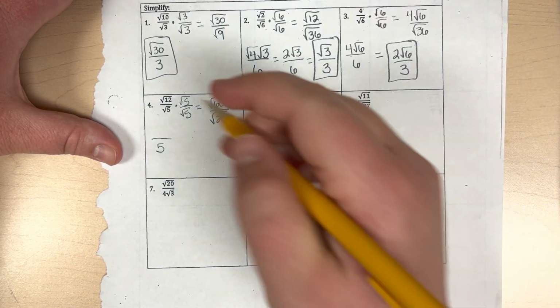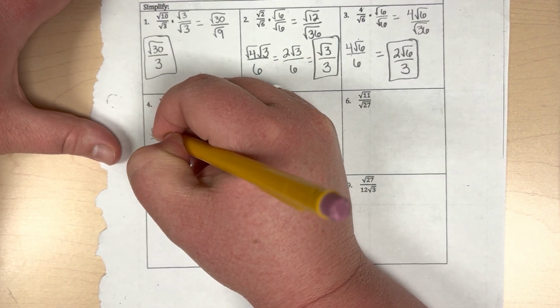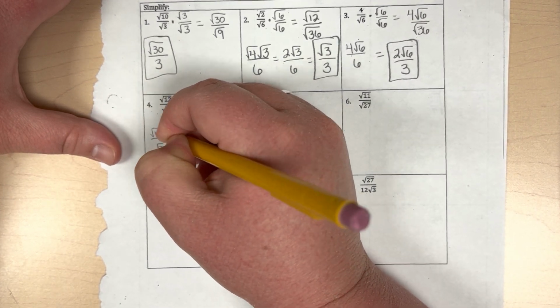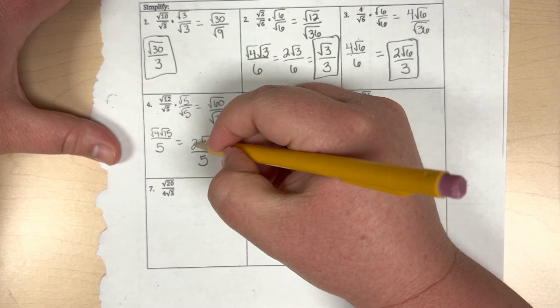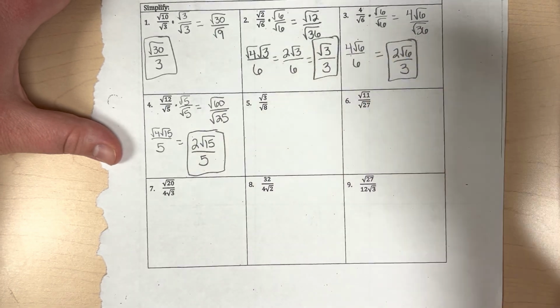But 4 does. It's 4 and 15. So radical 4, radical 15. Square root of 4 is 2. So 2 radical 15 over 5. And 2 over 5 does not simplify, so that's it. That's your answer.